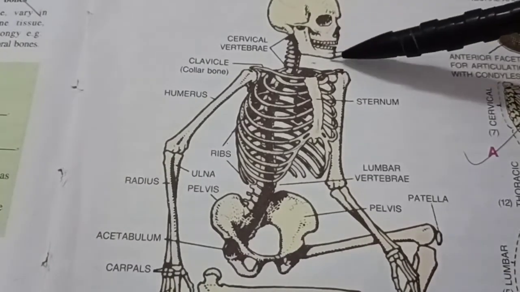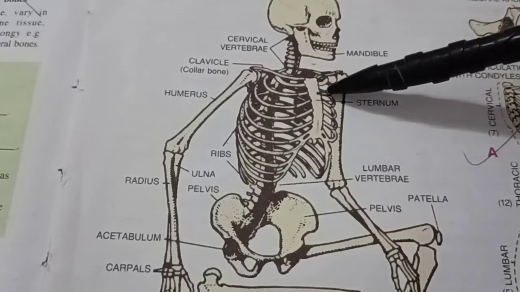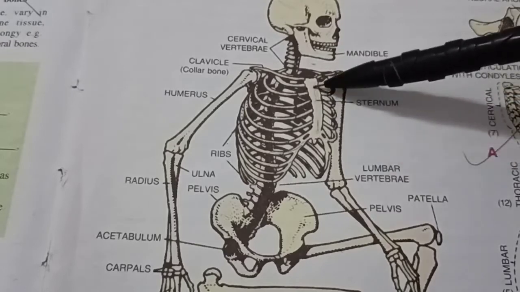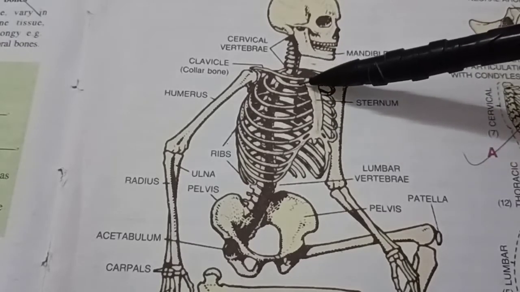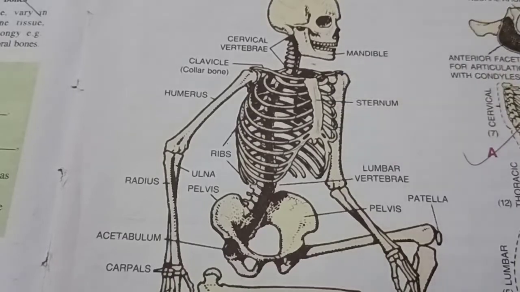Now these 12 pairs of ribs all come in front and attach to the sternum, almost all of them. This is called the breastbone or the sternum. You can feel it in the center of your chest. You see the first 7 pairs of ribs are directly attached to the sternum, so they are called true ribs.